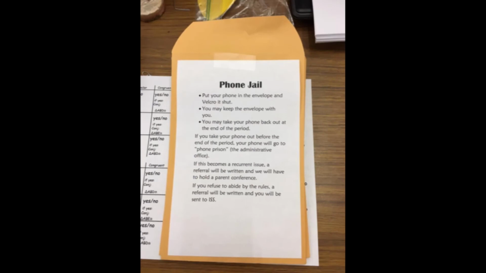If you're dealing with a class that already has very bad habits, you may need to include some negative reinforcement techniques, especially removing the phone for the remainder of a class period. Now here's an idea for a phone jail, where the phone is kept in jail at the student's desk, but it's locked up for the remainder of class. If I were doing this in a seminary class, I'd use a black envelope and call it outer darkness.